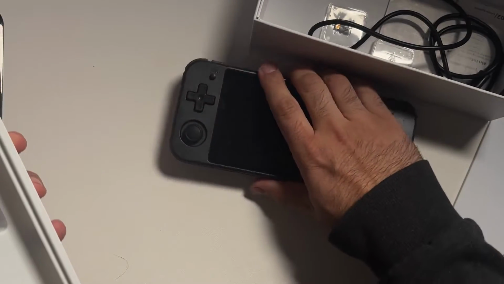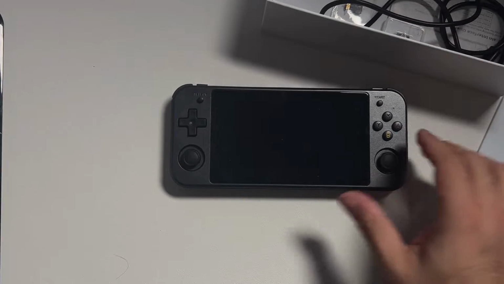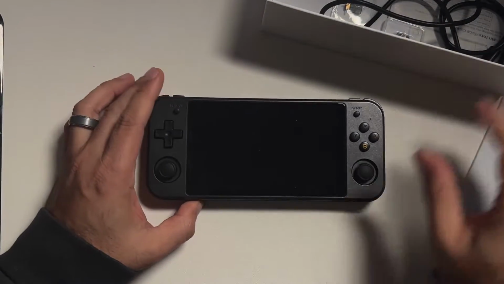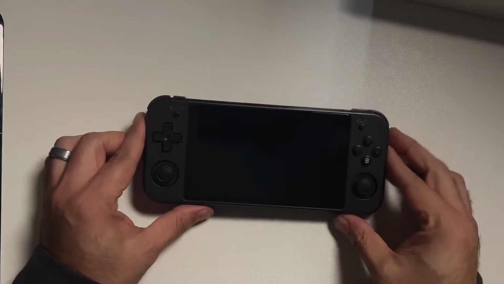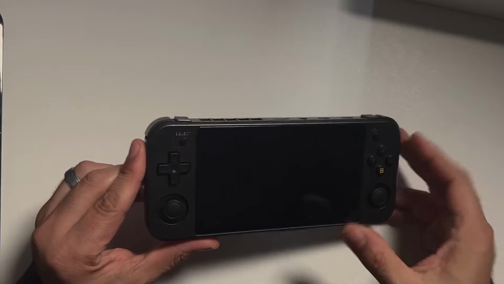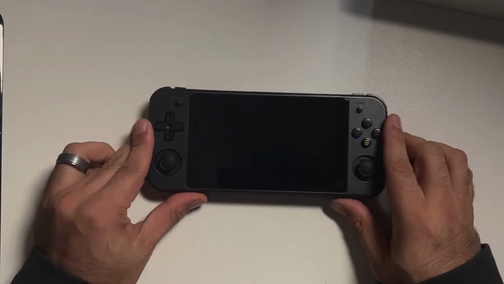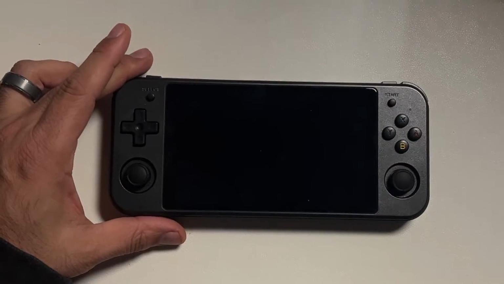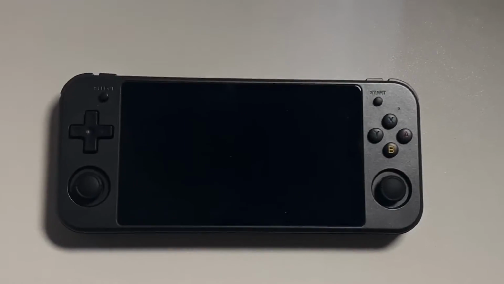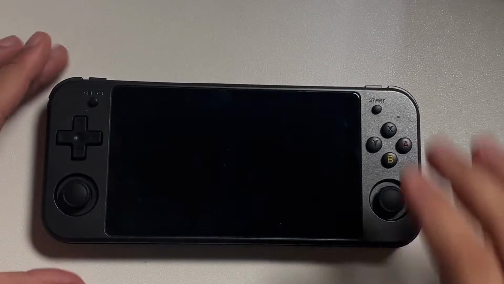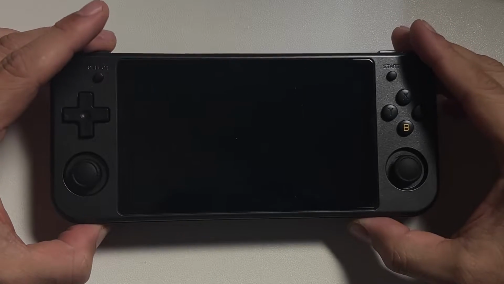And in the week and a half that I have had it, it has actually become my primary device for playing retro games. So this video is not going to be a review. This is actually going to be a tutorial video teaching you how to get from zero to hero and optimizing both the Android and the Linux side of this device to get the best experience out of your retro games. So let's jump in and let's get to work.